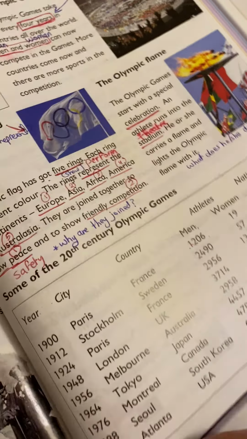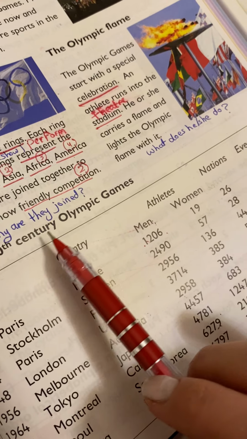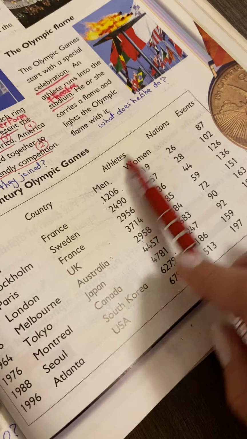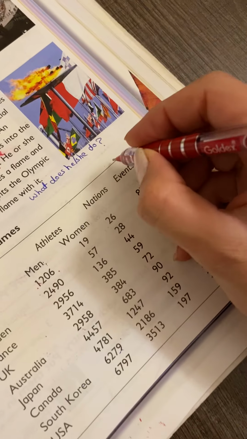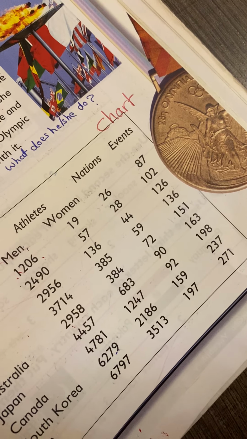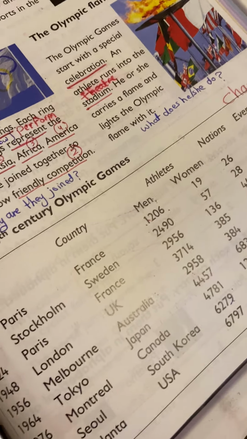Okay? Now, some of the 20th century Olympic Games. This is what we call a chart. What can we find in this chart?